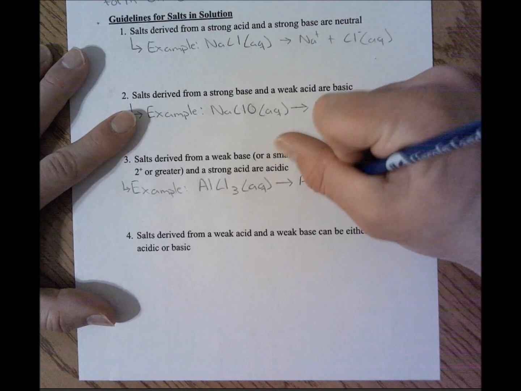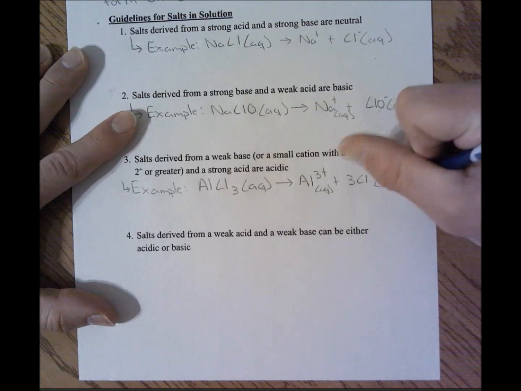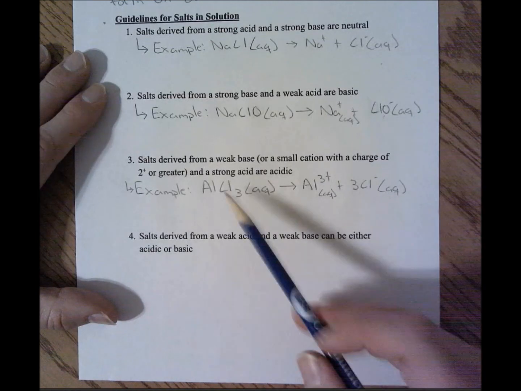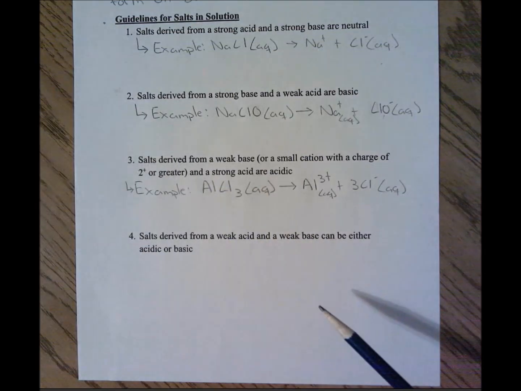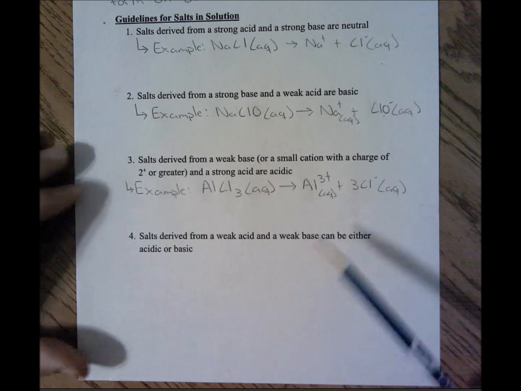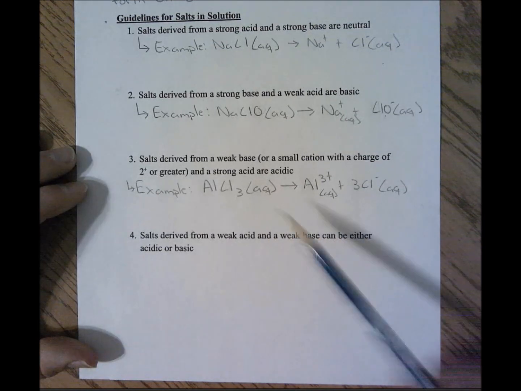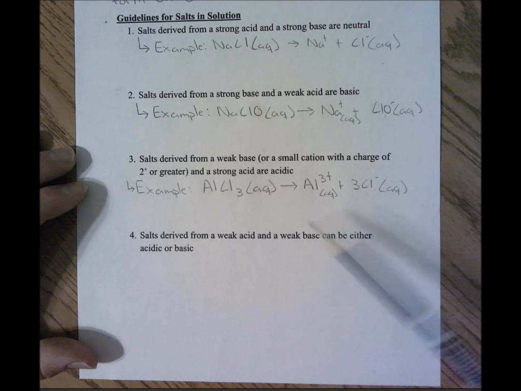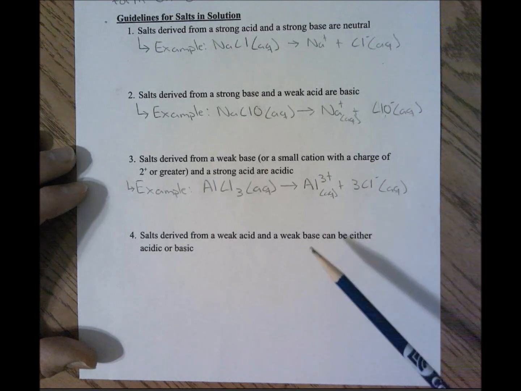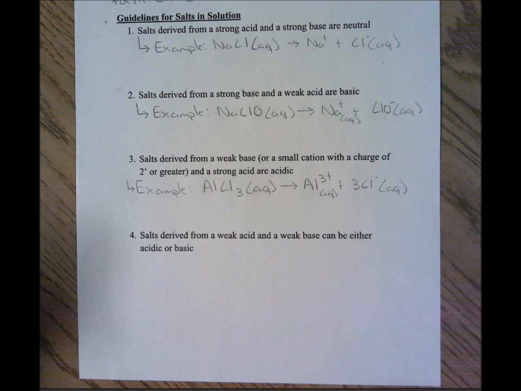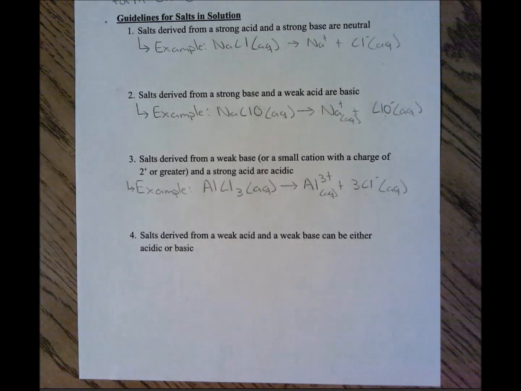Again, what happens here is this. Our salts that are derived from a weak base, or a strong acid, which is the case here with this Cl minus, are acidic. So what happens here is that these things will be an acid in that particular compound, or when we dissolve it in water. Now our fourth example here is this.